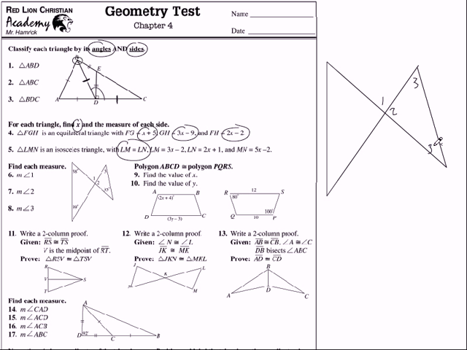What is this? 35. This is 39. I got this. And this is 58. Alright, so here we go. Look, the first one, I don't know if it's a harder one or not, but it's the one that we learned a little theorem for. Look at angle 1 right here. Let's find angle 1. Angle 1 is an exterior angle to this triangle.